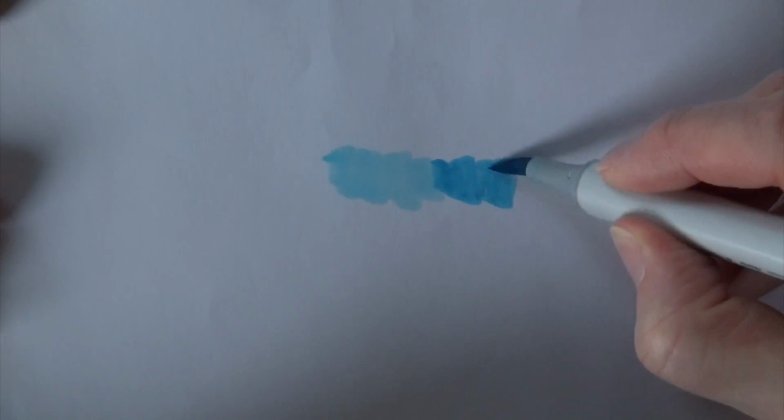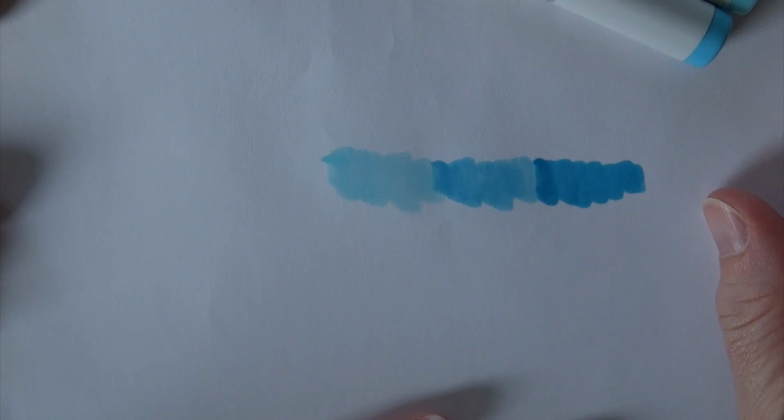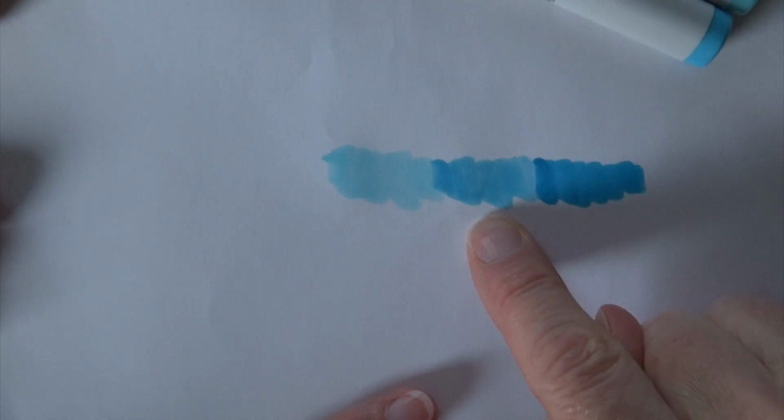So if I color with those, I have this nice easy stair step. Here's that B00, B02, B04. They blend nicely together. I know they're going to blend fairly happily together and fairly easy. So B00, B02, B04.